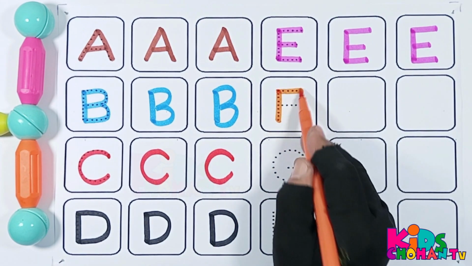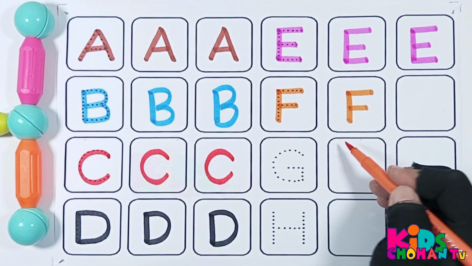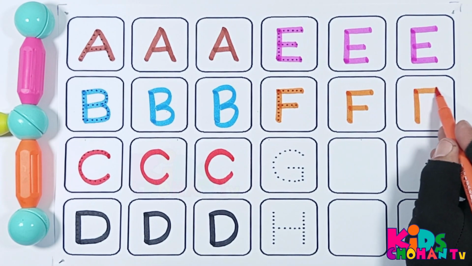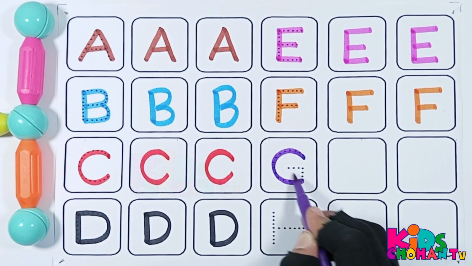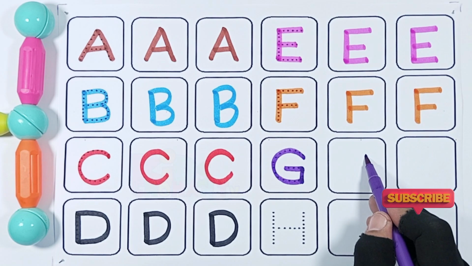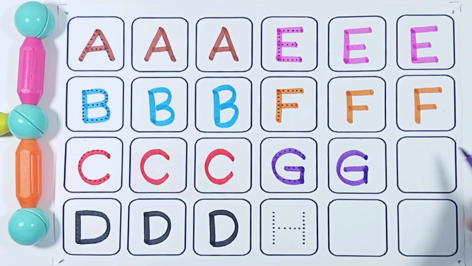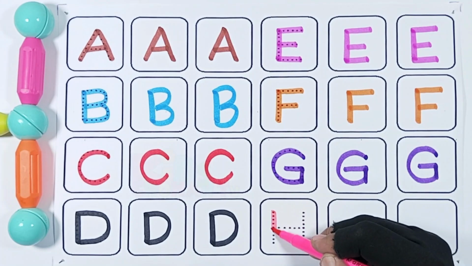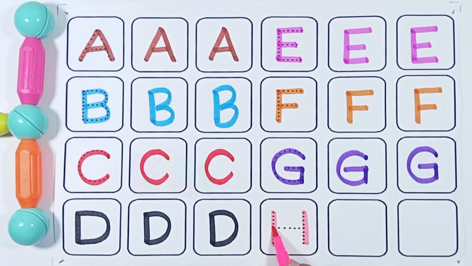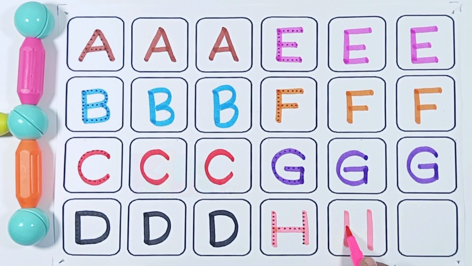F. F is for fish. F is for fish. G. G is for goat. H is for hat. H.